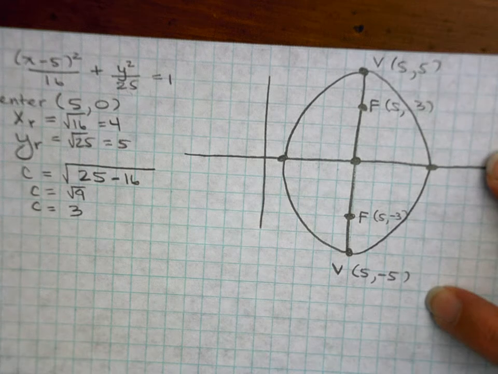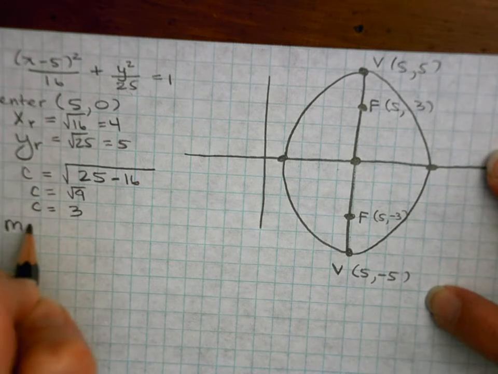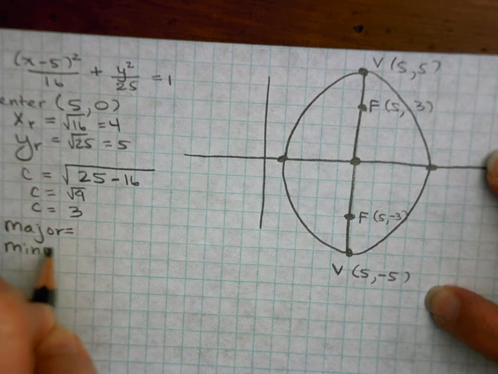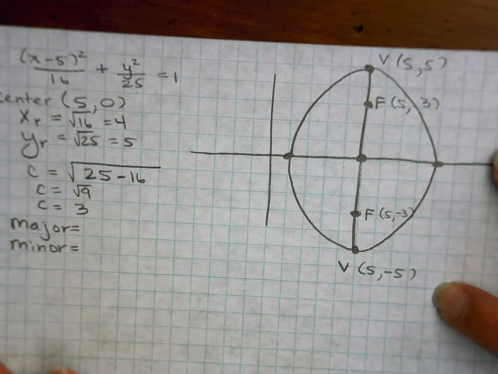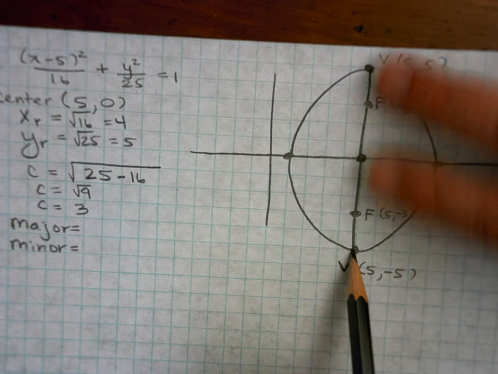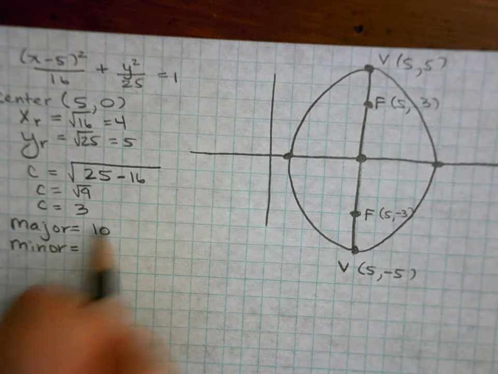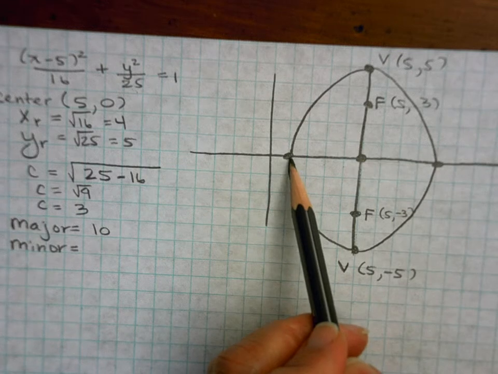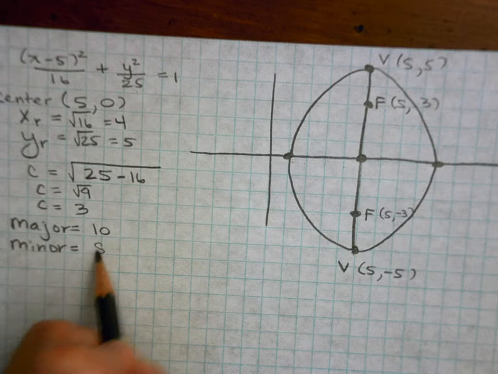So then the other thing that we need to find is the length of the major axis and the minor axis. The major axis is a total distance of 10, right, because the radius was 5, so 5 plus 5. And then the length of the minor axis, the shorter one, was an x radius of 4, so 4 and 4, so that minor would be 8.